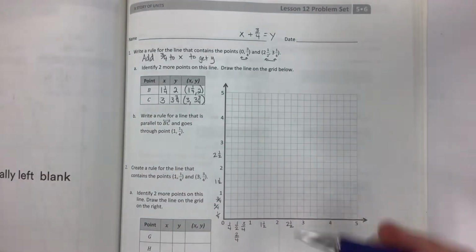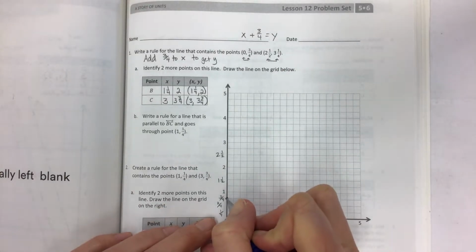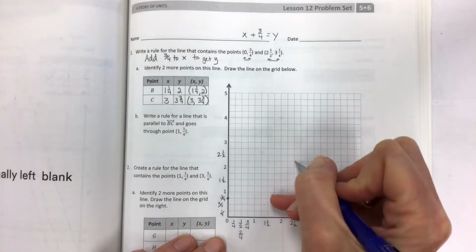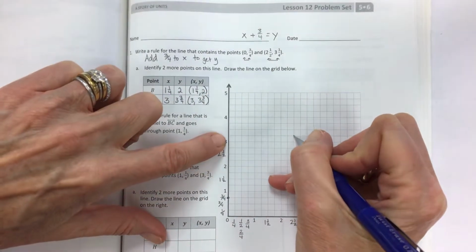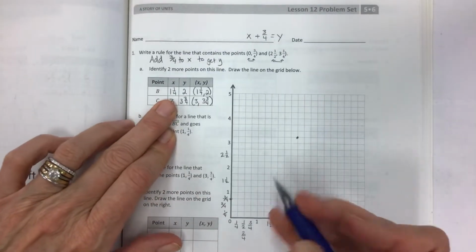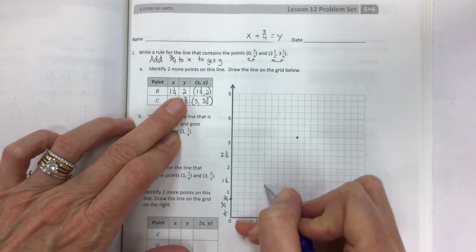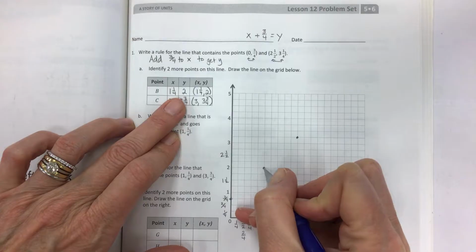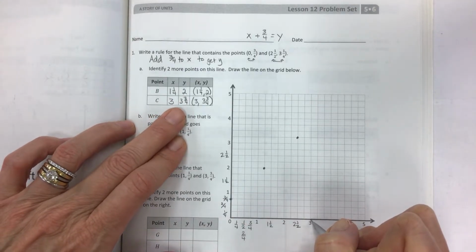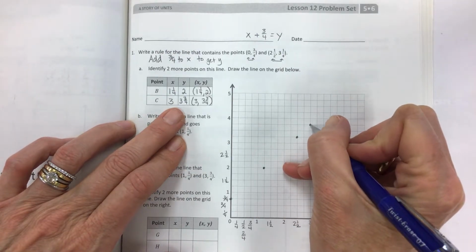So 0, 3/4 would be here, and then 2.5, 3 1/4, and then up to 3 1/4. So we have a beginning and an end, but we're going to have other points in between. 1 1/4 is on this first line unlabeled, and 2. And then 3 out here, that's further, and then 3 3/4 right out here.